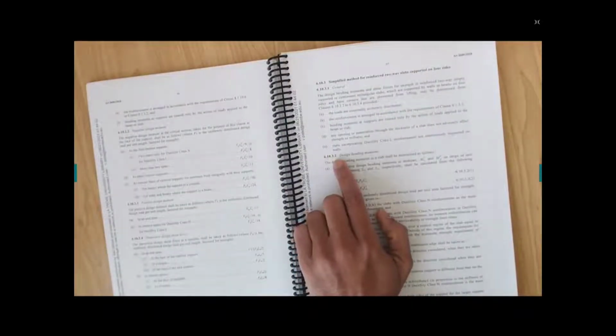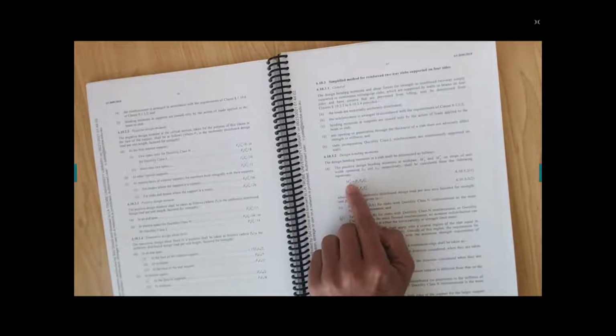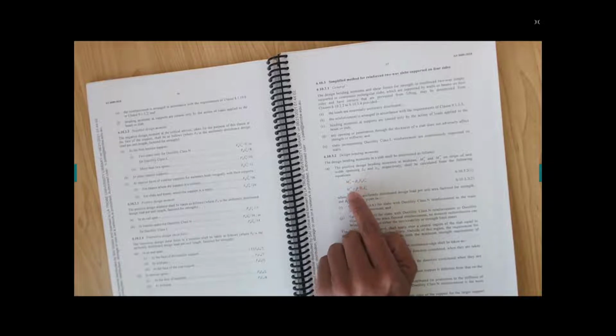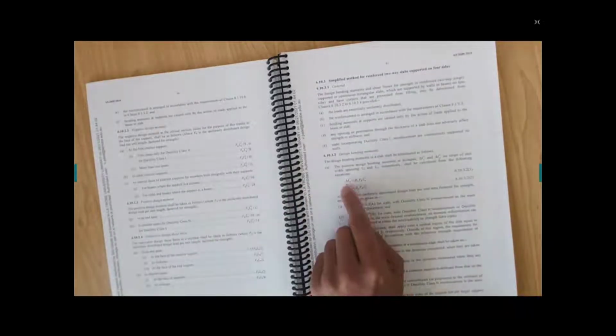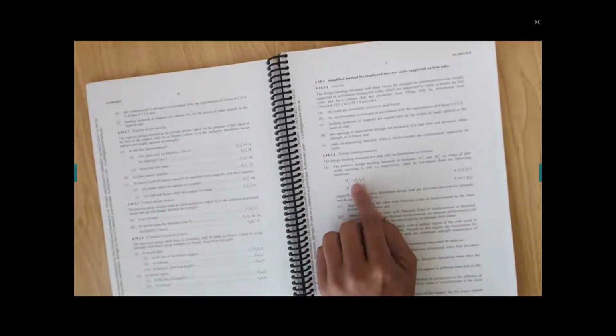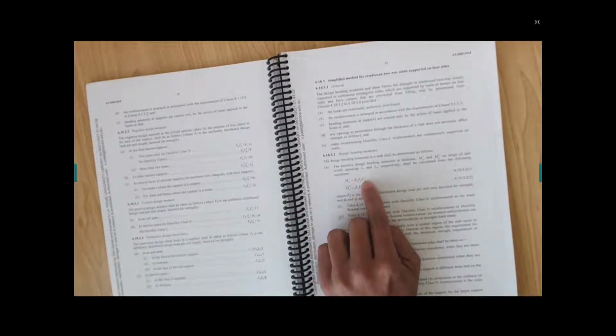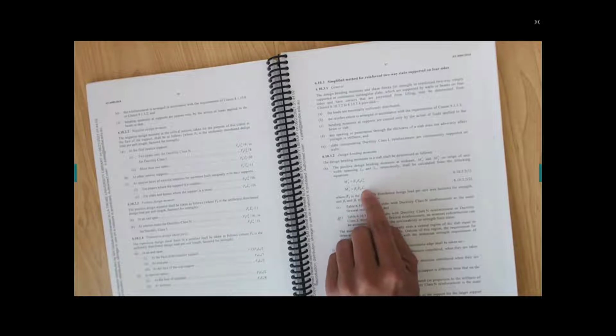Clause 6.10.3.2, you have these two equations. Calculate the look, x is a short span, y is a long span. That's what it's mentioning. I think I already showed it to you in the standards where they are sitting, and that is beta x fd lx square. Please note there is no typo in the standards.